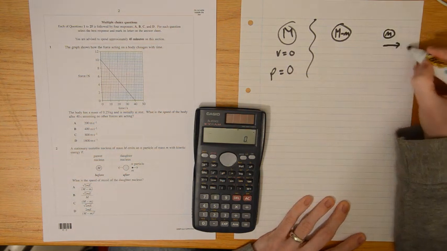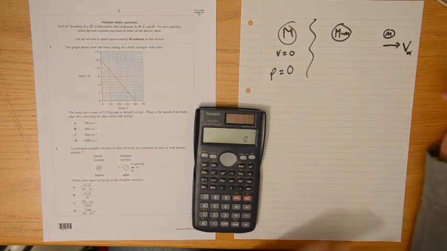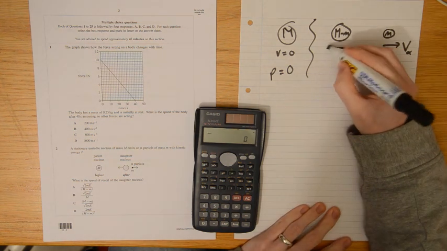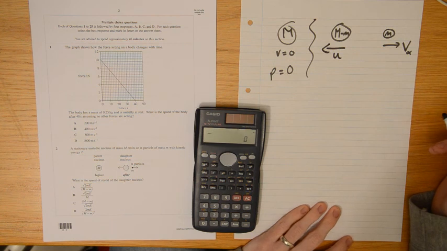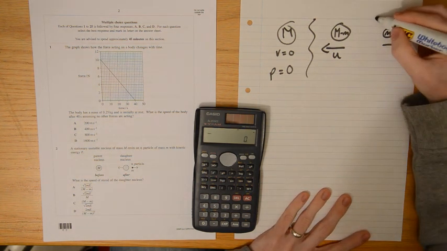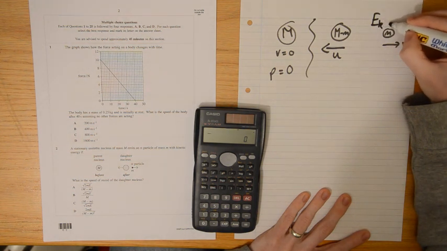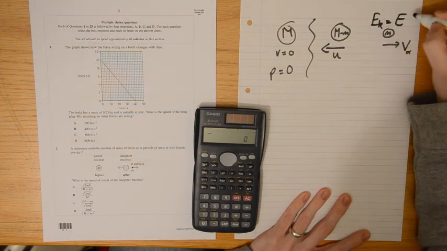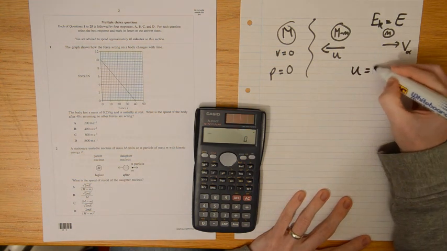Let's call this one V, or V alpha I suppose we could call it, it doesn't really matter. And this is the one we're trying to work out, the speed of recoil, which is u. And we know one final thing, we know that the kinetic energy of the alpha particle, Ek, is going to be given as E in this question. So we need to find out what u is going to be.